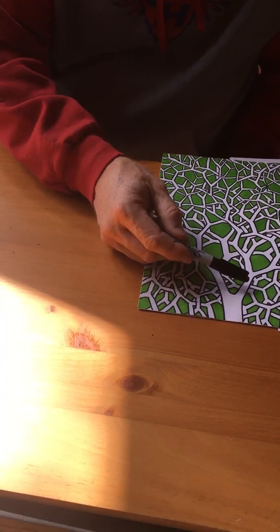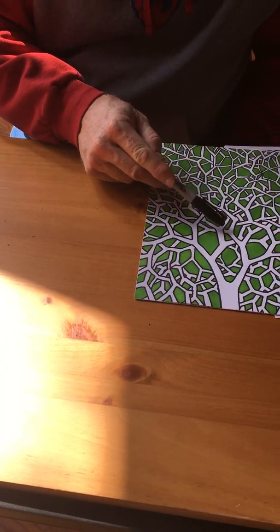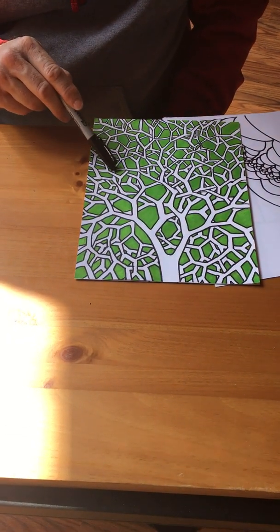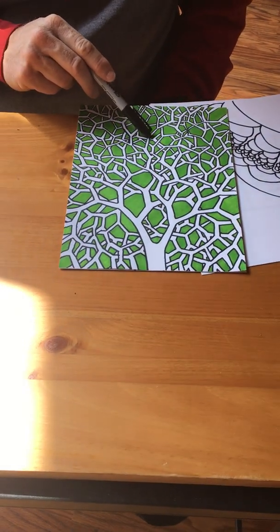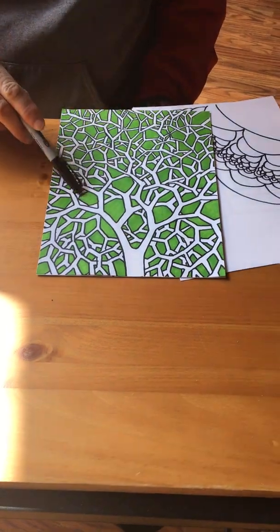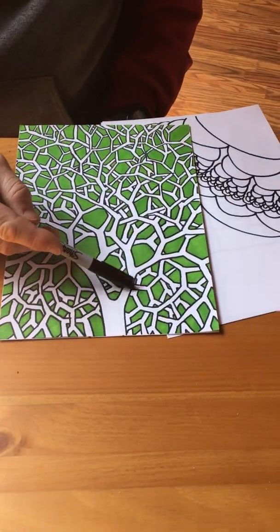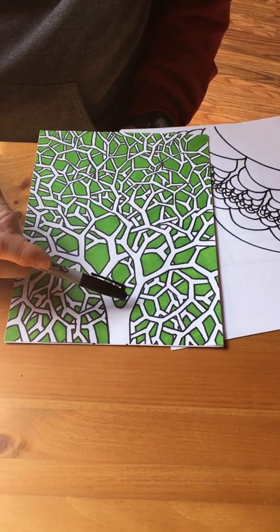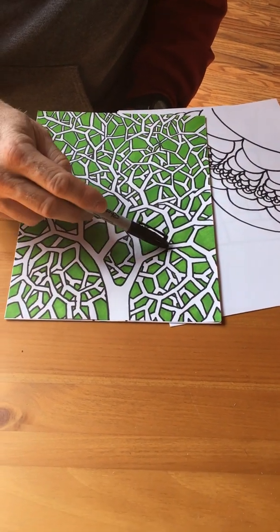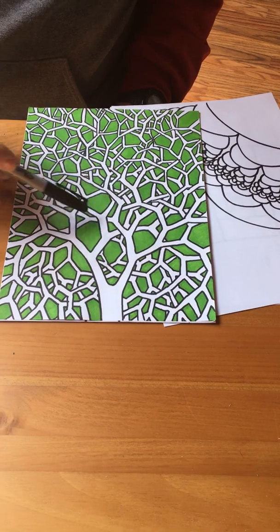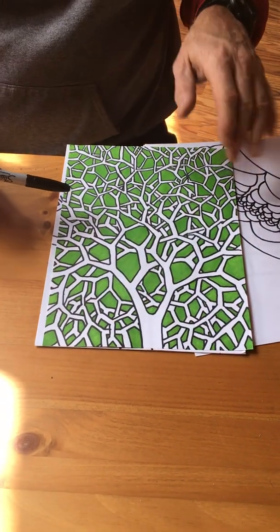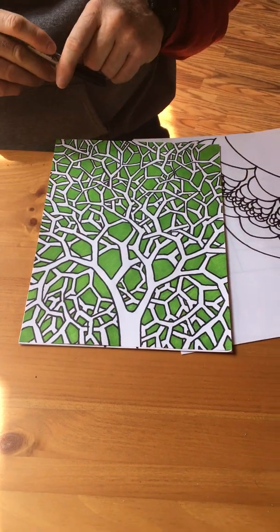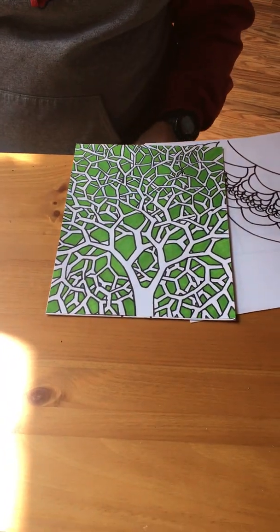So you can see that some of the branches stop behind some other ones, and that's okay. And some of them even look like they joined together, which is okay as well. But you can see it's all based on this idea that one branch splits into 2, and then into 4, and then into 8, and so forth. And so the more you do this, the more of these patterns you'll notice in nature.